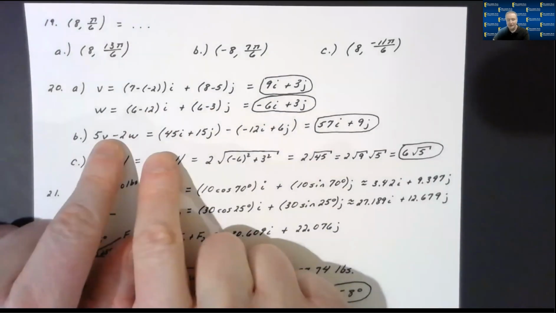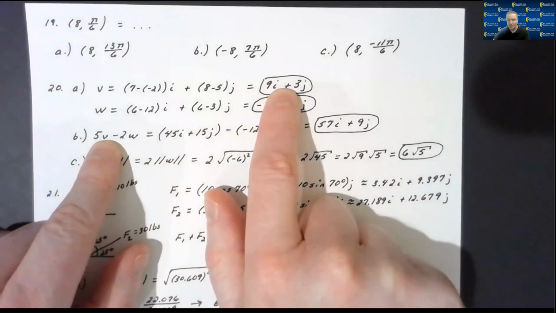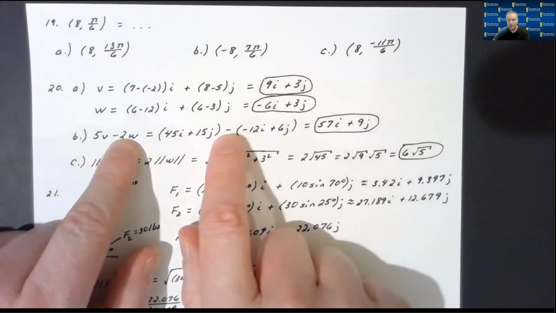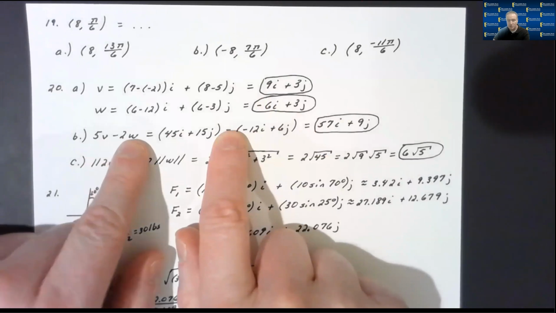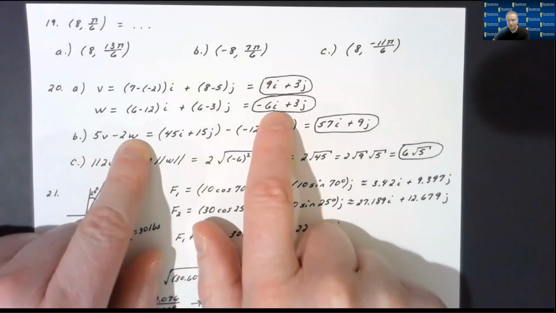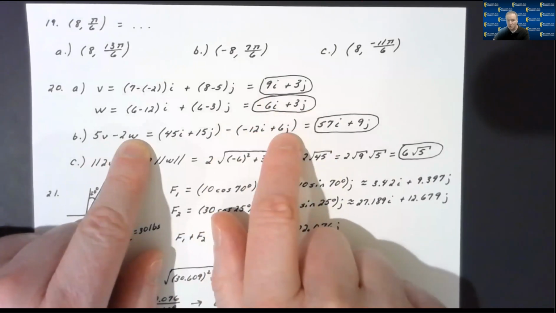Now, if you're finding 5v minus 2w, you simply take the scalar multiple of 5 times v. You get 45i plus 15j. And then we're going to subtract from that 2 times vector w. So I left my minus sign in there, multiplied vector w by 2 to get negative 12i plus 6j.